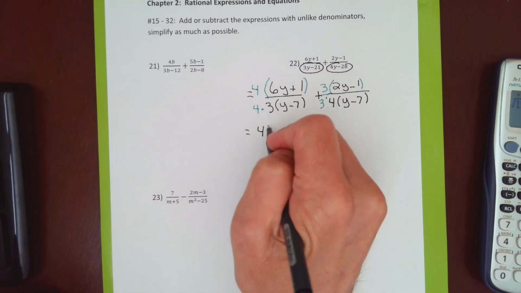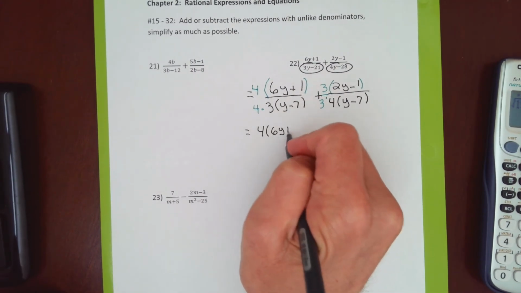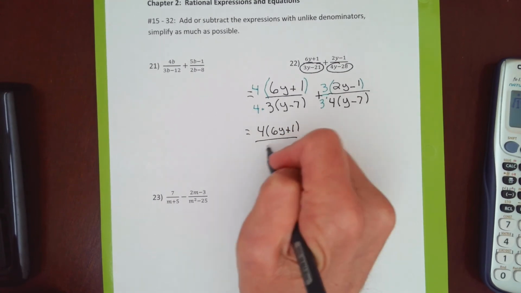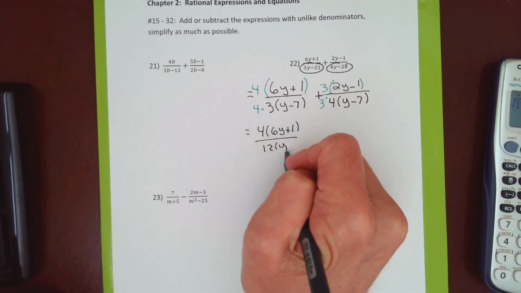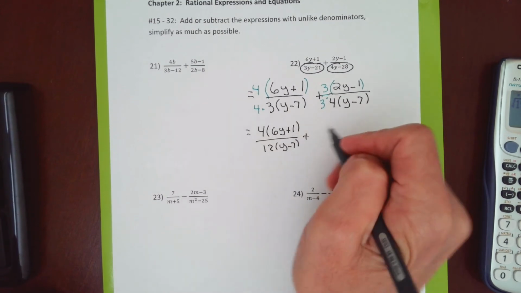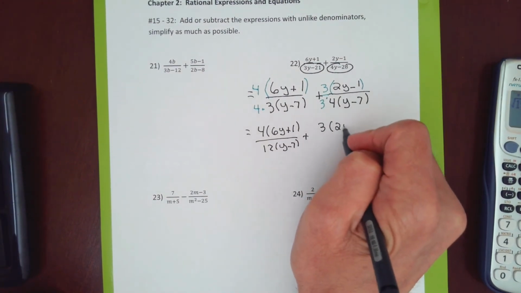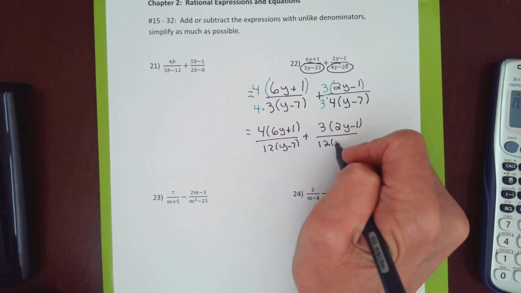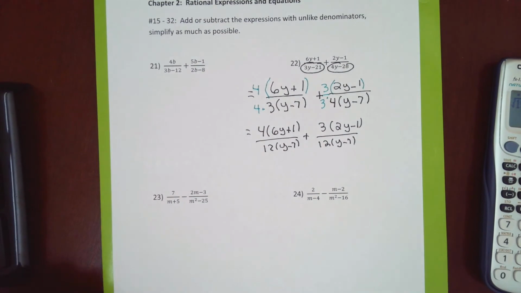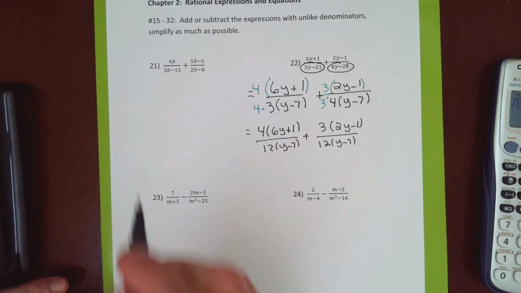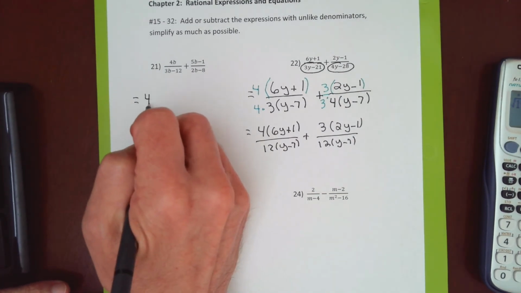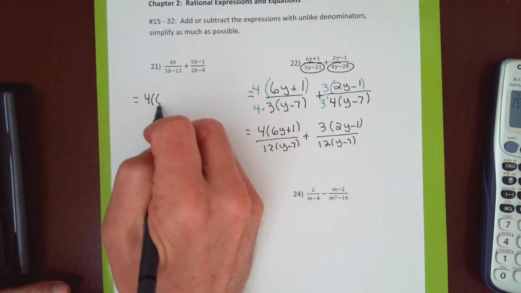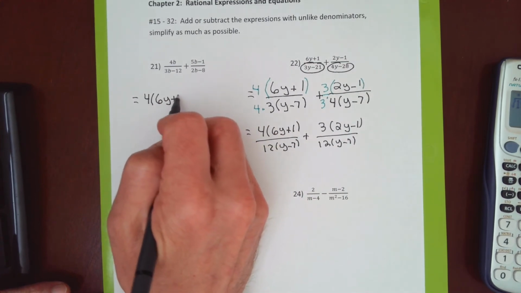So what I've created is this. I have 4 times 6y plus 1 over 12 times y minus 7 plus 3 times 2y minus 1 over 12 times y minus 7. I have common denominators. I can make the two fractions into 1. Because this is an addition problem, I don't have to be as careful when I make the two fractions into 1, but I will be careful here, even though I don't have to be quite so careful. So I'm going to make the two fractions into 1.